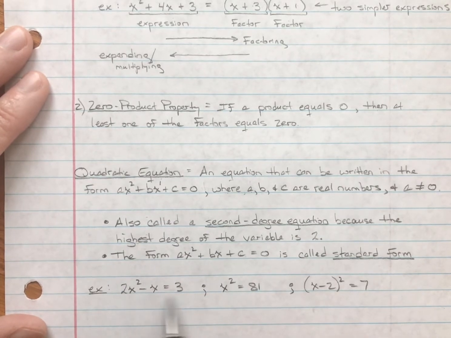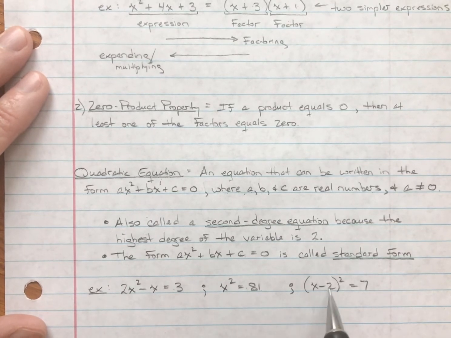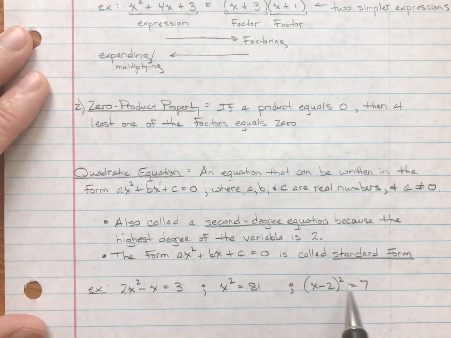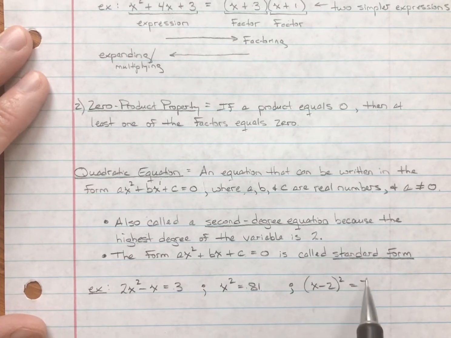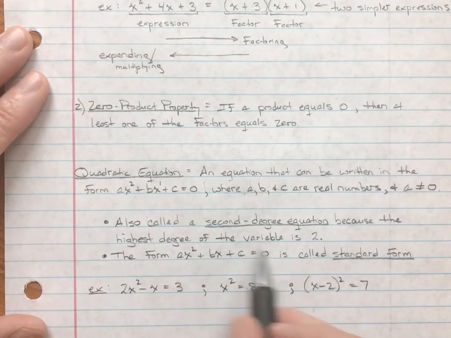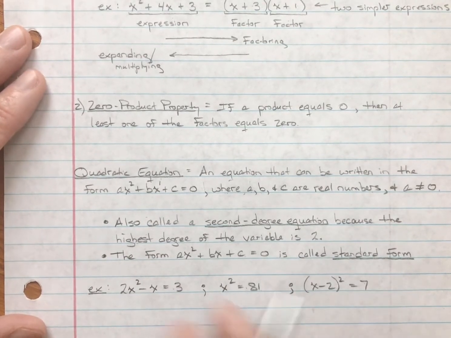Okay, here are 3 examples of quadratic equations: 2x squared minus x equals 3; x squared equals 81; and the quantity x minus 2 squared equals 7. You can expand this, pull the 7 over, and write it in standard form.